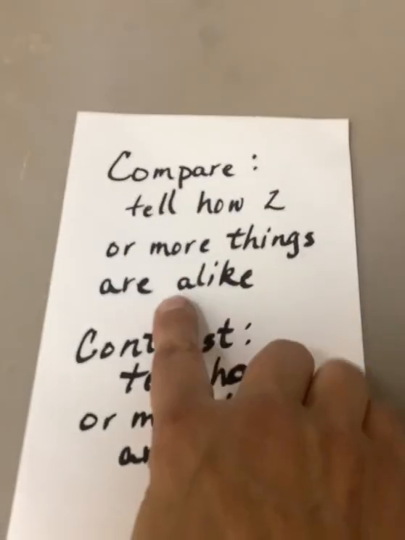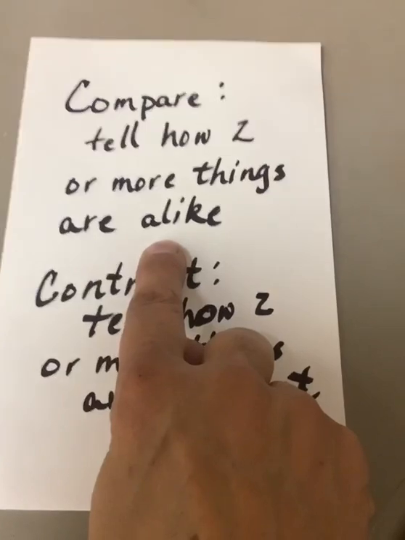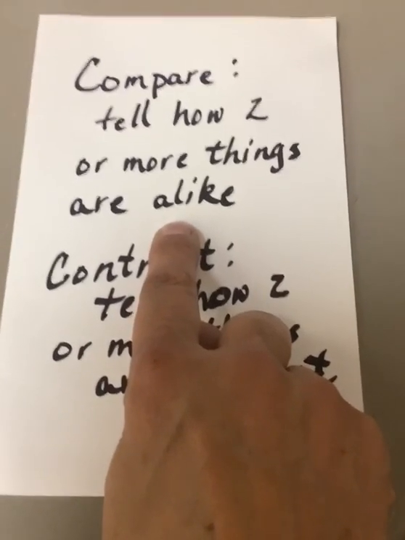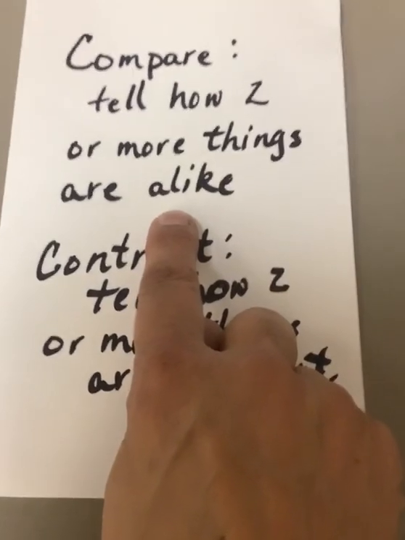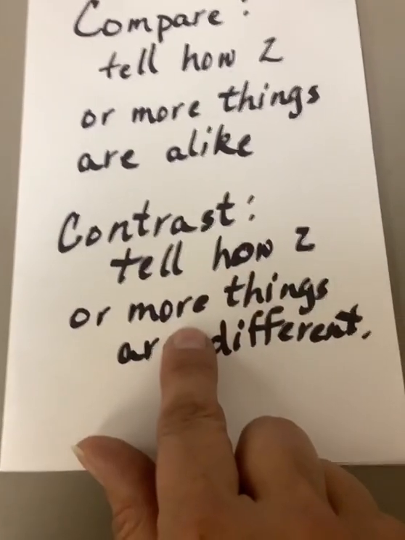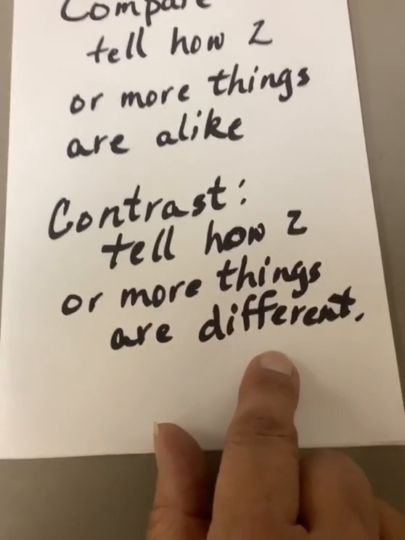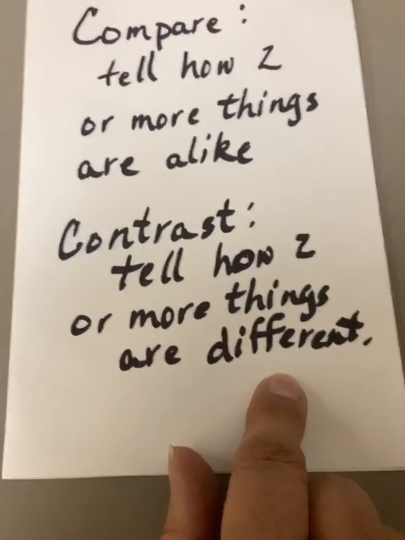When we compare, we're telling how two or more things are alike. How are they the same? Maybe they're the same height, the same color, the same shape. When we contrast, we're telling how things are different. So we have to watch for that on IXL today.